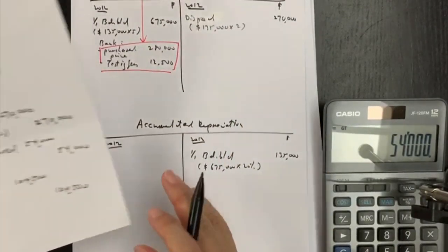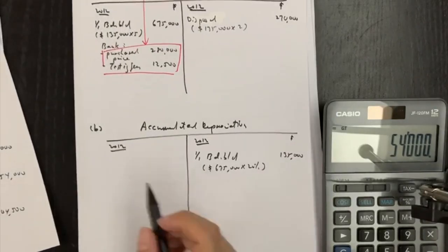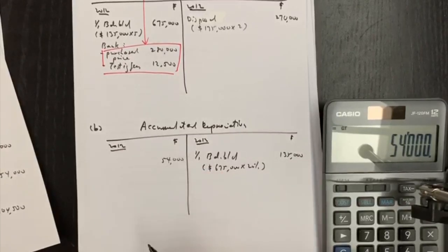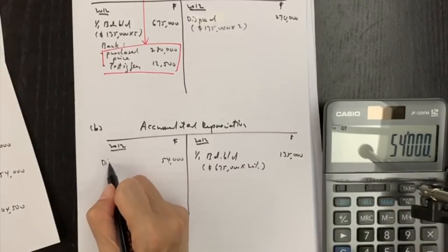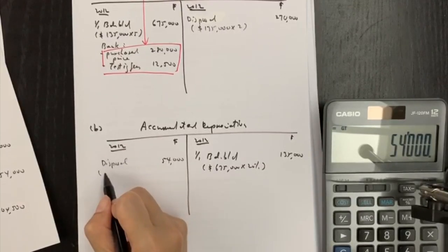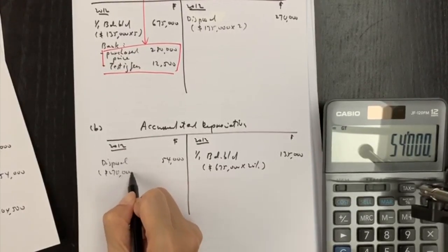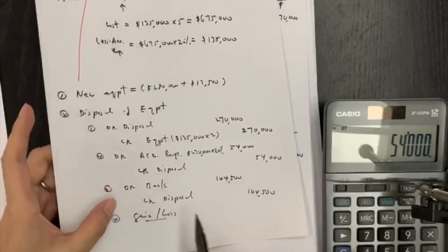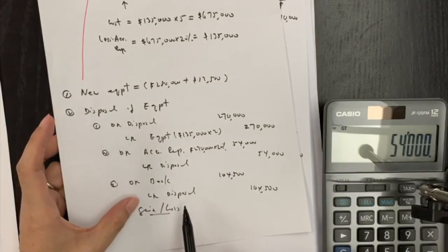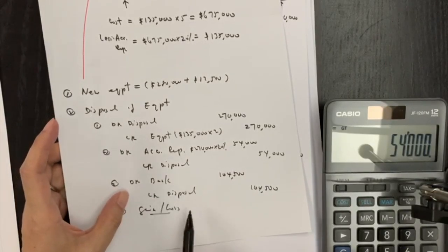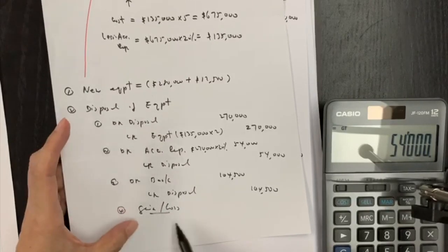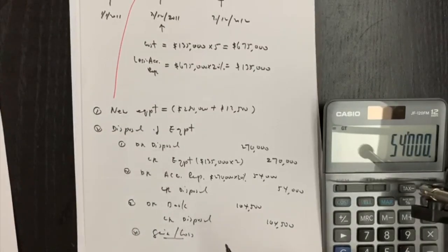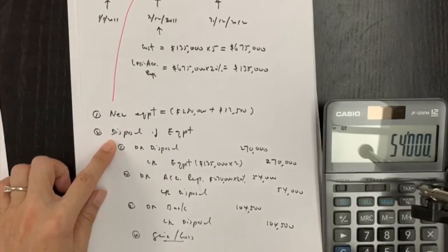Okay, and then the second one, we debit accumulated depreciation. So here I have 54,000, and then the reason is disposal, and that would be 270,000 times 20%. Okay, and next, debit bank and credit disposal. We don't need to care about that because we don't need to calculate any gain or loss, and then we don't need to draw up any disposal account. So therefore, that's all about disposal at the moment.